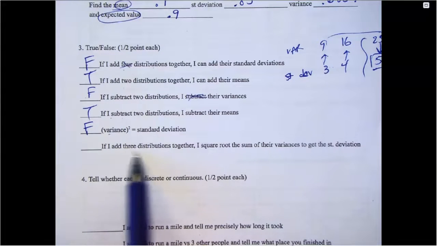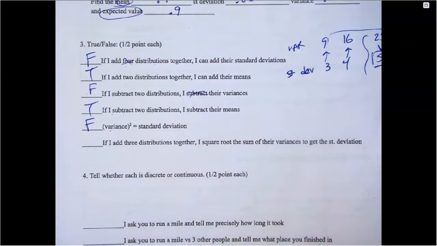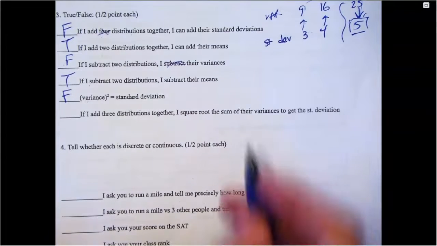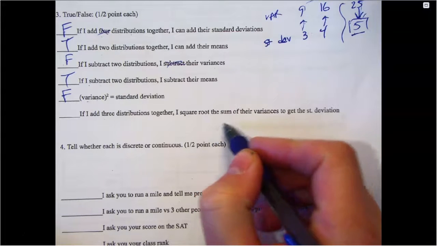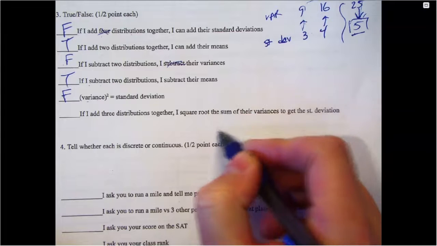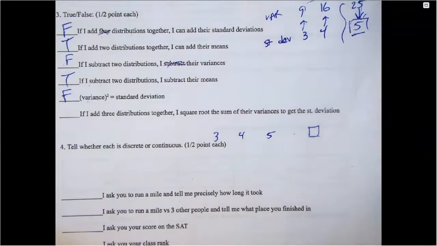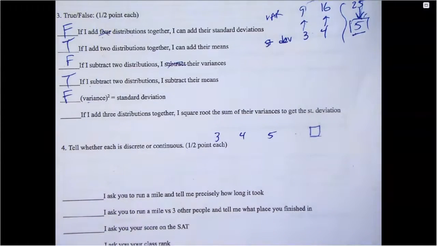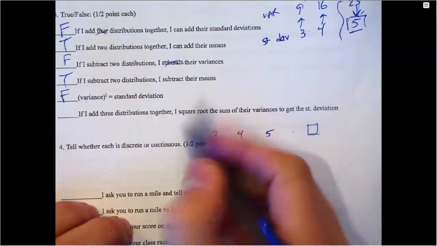And then if I add three distributions together, I square root the sum of their variances to get the standard deviation. So this is kind of new, but it's actually true. Let's say I had like three distributions. The standard deviation was 3, 4, and 5, and I'm going to combine all those. This is new. This is like a little mini lesson right here. These are the standard deviations.